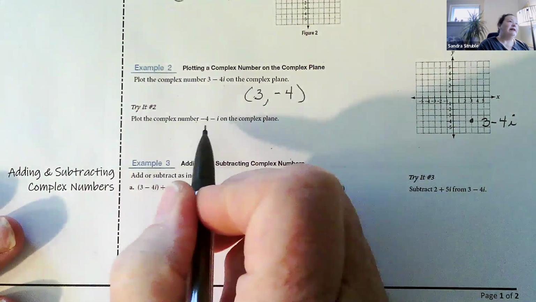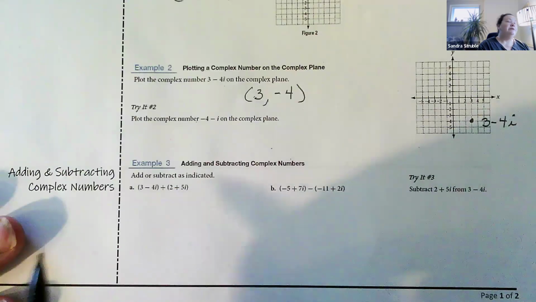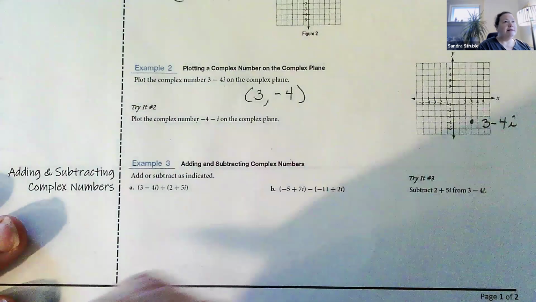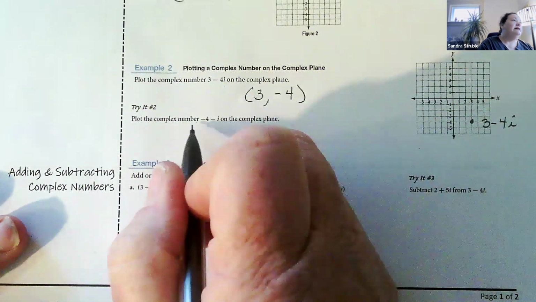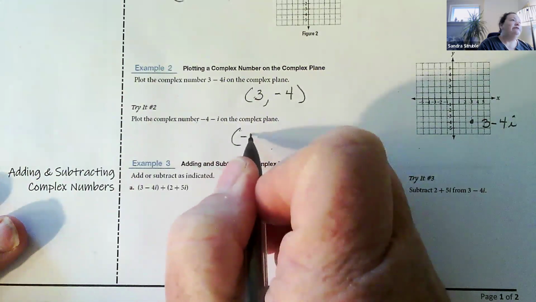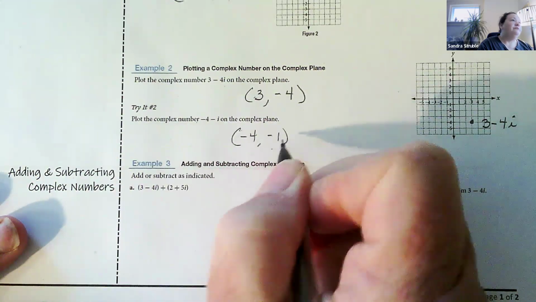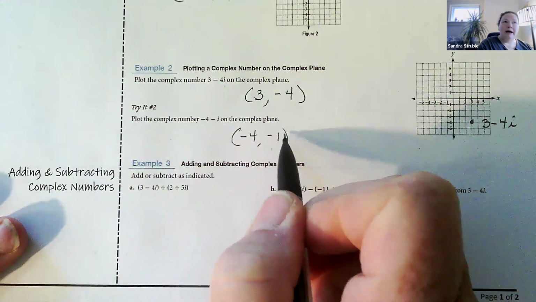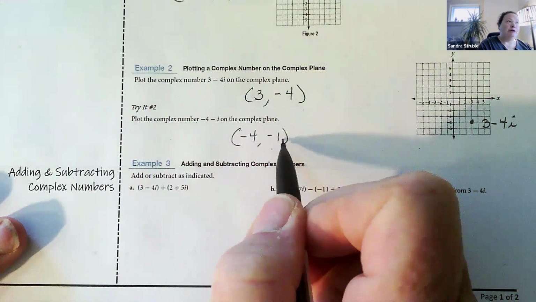Plot the complex number -4 minus i on the complex plane. So please pause the video and give yourself a chance to answer this, and then come back and see how I did it. All right, so I would label this as -4, -1 if I'm going to plot the point. There is an i here as well because that's the imaginary portion.